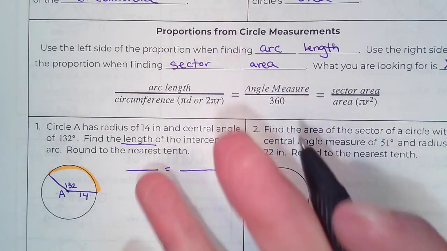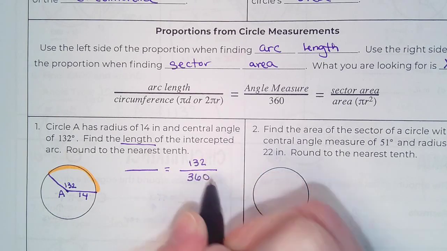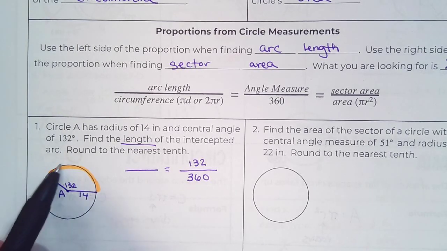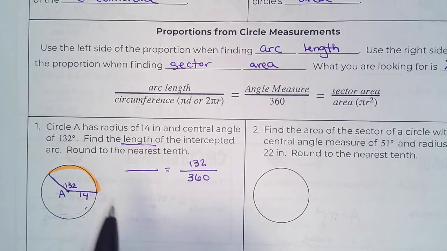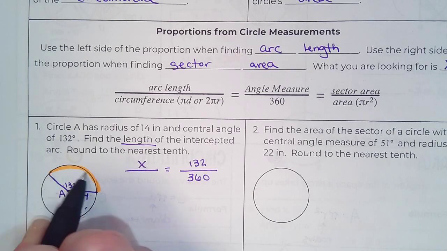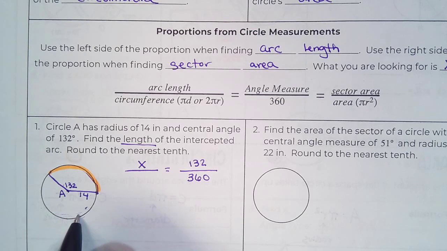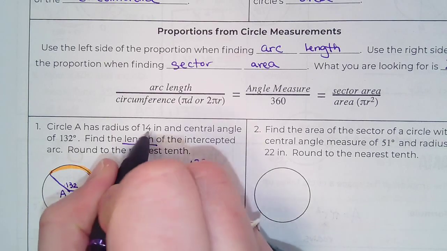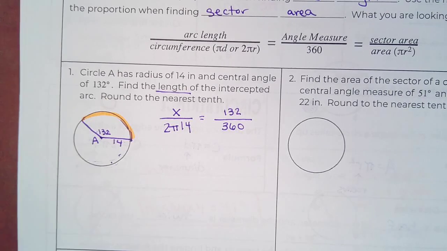Typically the fraction on the right, I always do the angle measure, so 132 over 360, because that's the proportion the angle is of the whole circle. Now what we're looking for is the portion of the circumference, my orange, in relation to the entire circumference. So I'm going to look for the arc length, divide that by the entire circumference. So 2 pi r or pi d. So we were given the radius, so 2 pi 14. What do we do next?